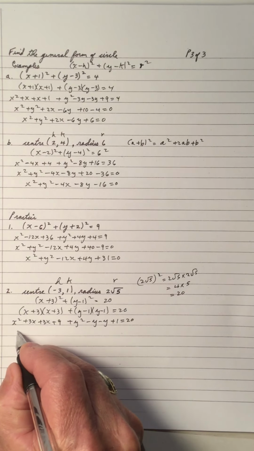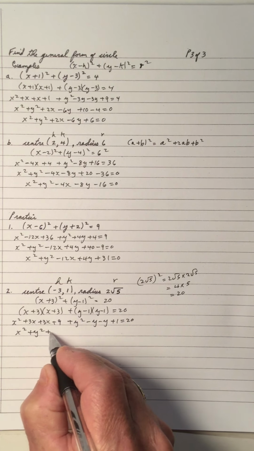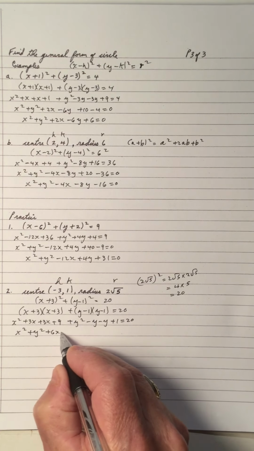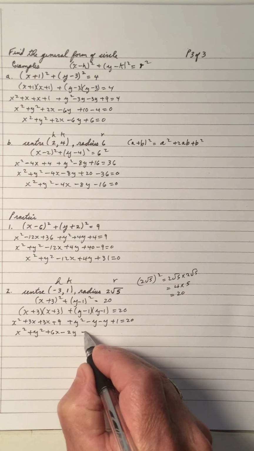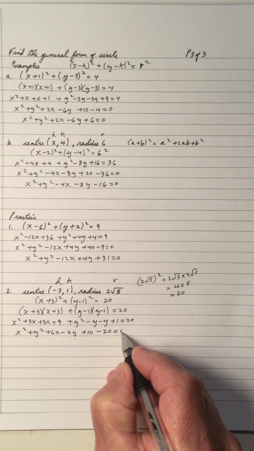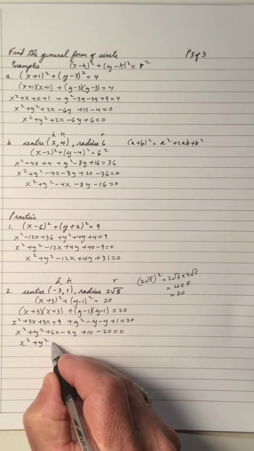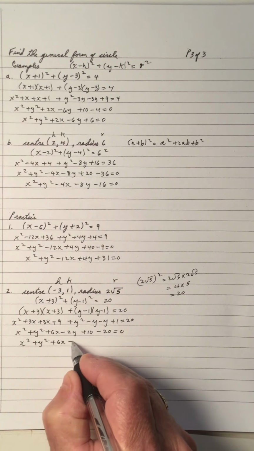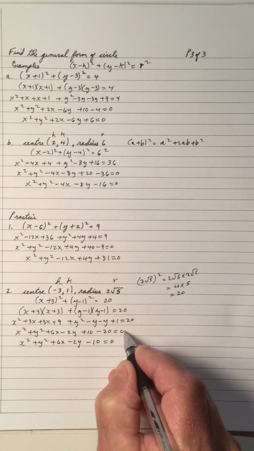And we tidy that up. The x squared is first, then the y squared, then the x, then the y's, and 9 and 1 is 10, and minus 20 when you make it equal to 0. So the equation is x squared plus y squared plus 6x minus 2y minus 10 equals 0.